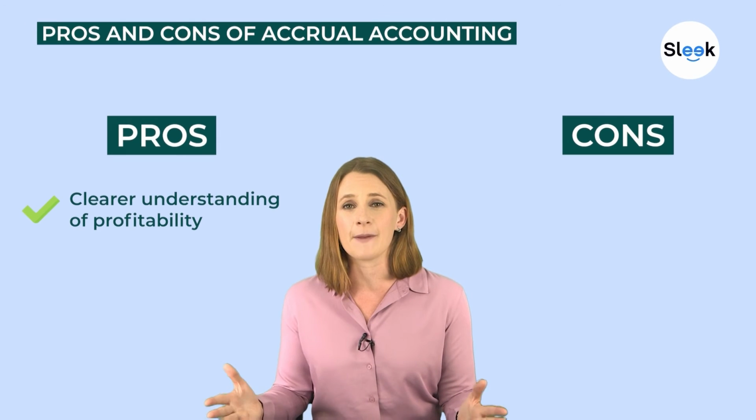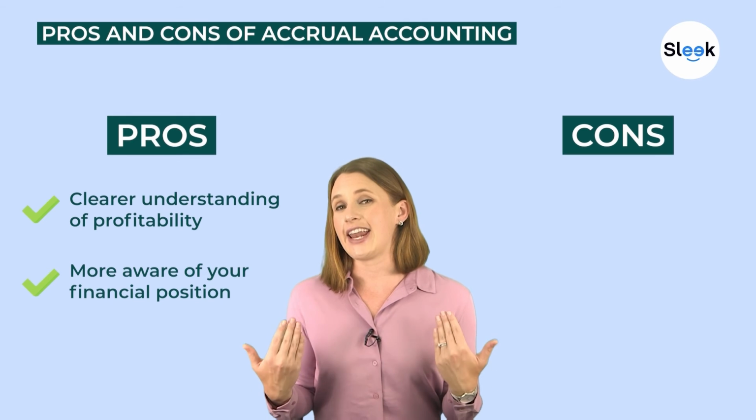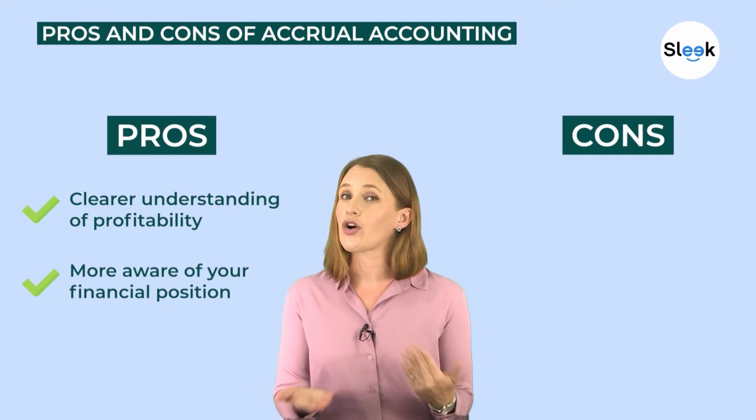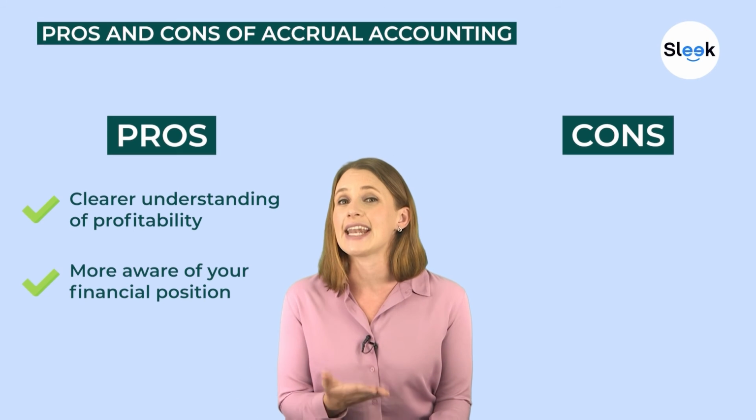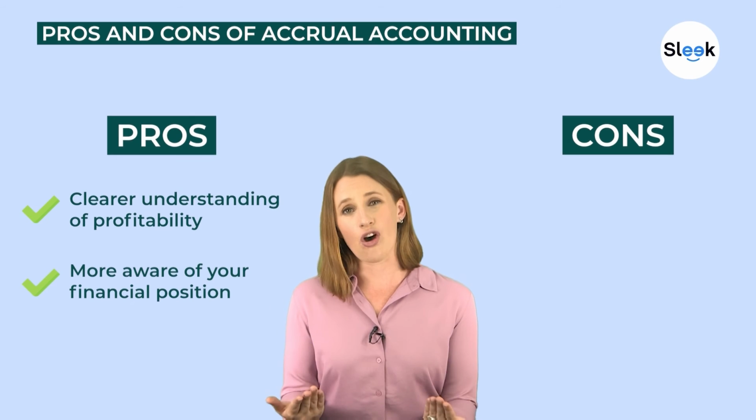Here's a summary of the pros and cons of accrual accounting. Pros. As mentioned, you'd have a clear understanding of profitability at all times, as accrual accounting provides a more even recognition of revenue and expenses over time via the matching principle. You'd also be more aware of your financial position at any point in time because, for example, when you record revenue, you also record that you have the right to receive the associated cash on your balance sheet as an accounts receivable asset.